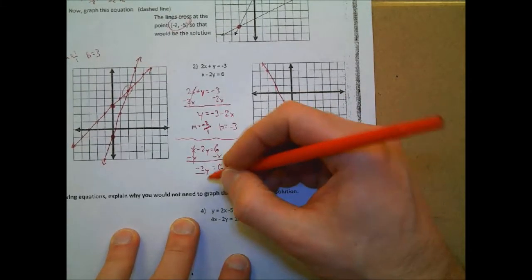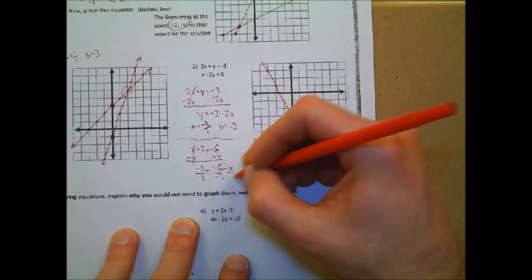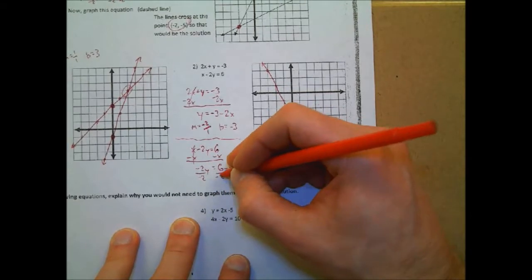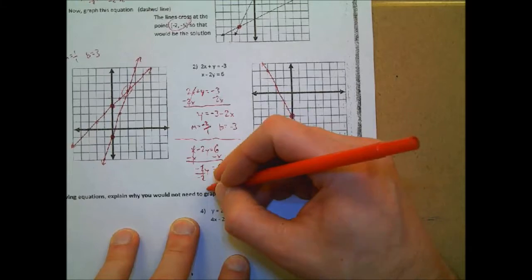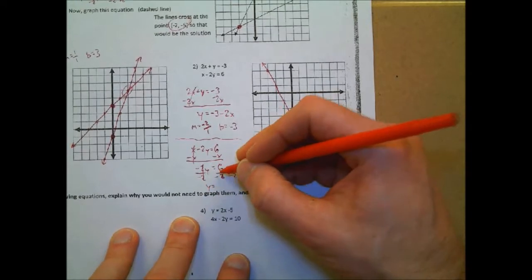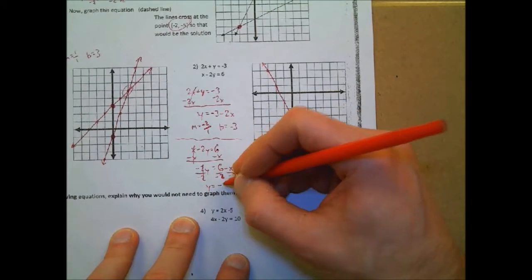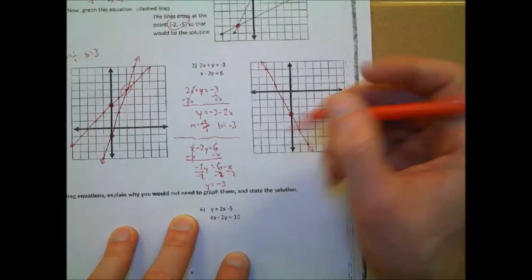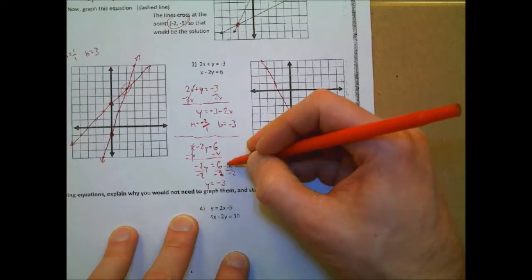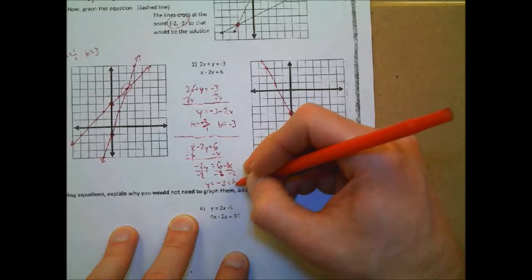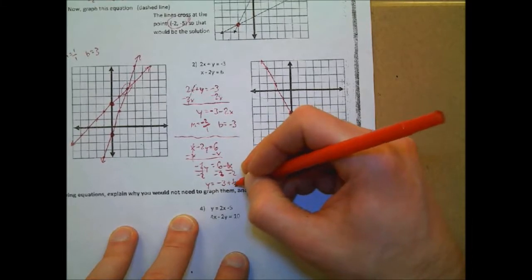Okay. Divide both sides by negative 2. We're going to leave the y there, but just divide by negative 2. So that's gone. We'll have y equals 6 divided by negative 2, negative 3, right? And then this is a negative 1, really, divided by negative 2, so it's plus 1/2 x, like that.